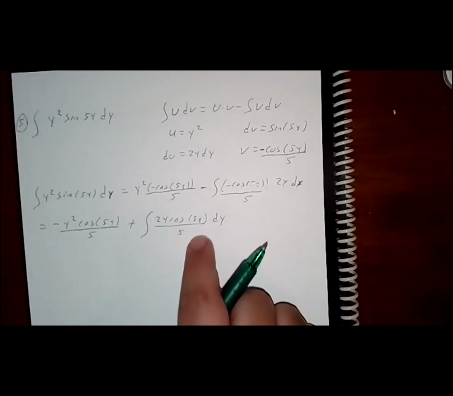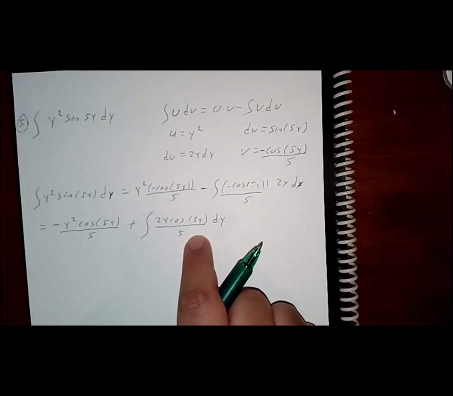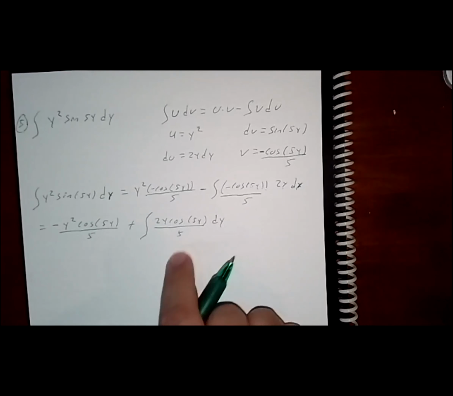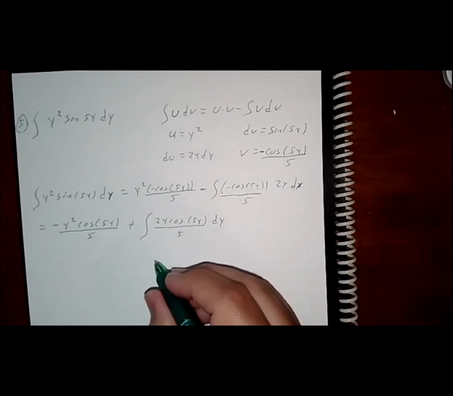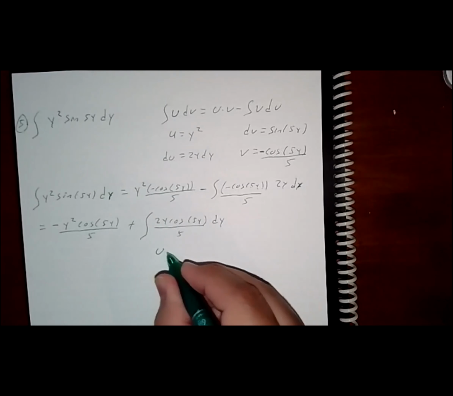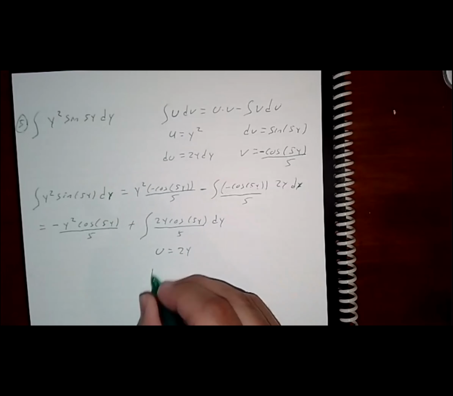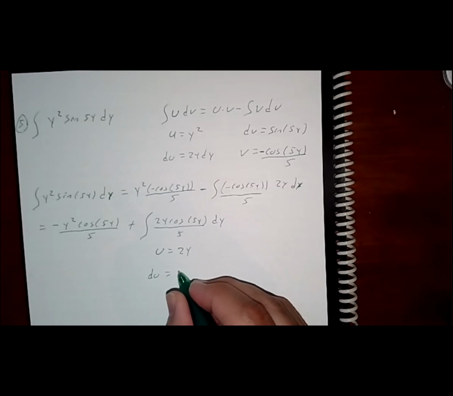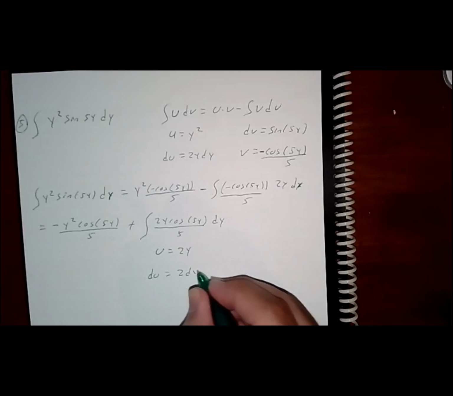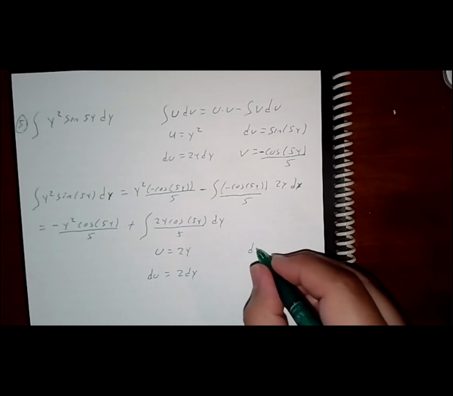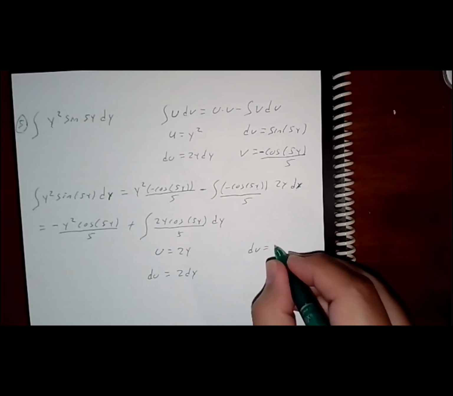So now notice I have to do another by parts. That's why I showed you guys the tabular method, because it lets you speed this up. But I don't want you to use the tabular method unless you understand the basic one. So there's u and du. dv is chosen to be the cosine.